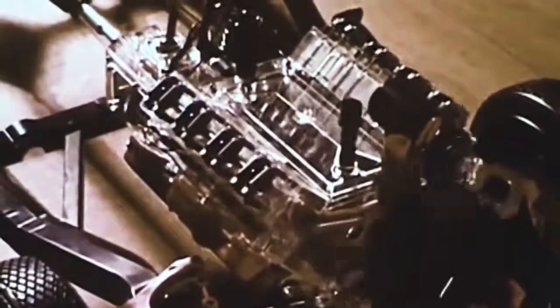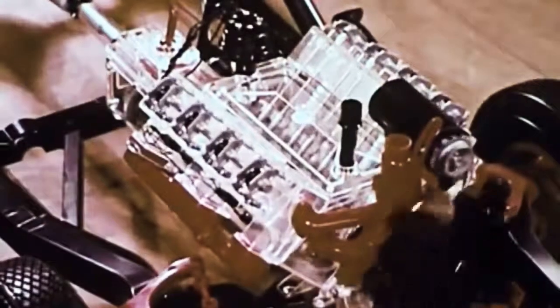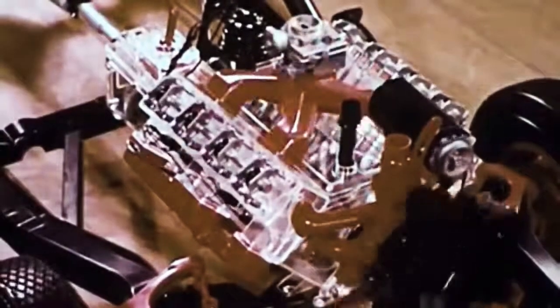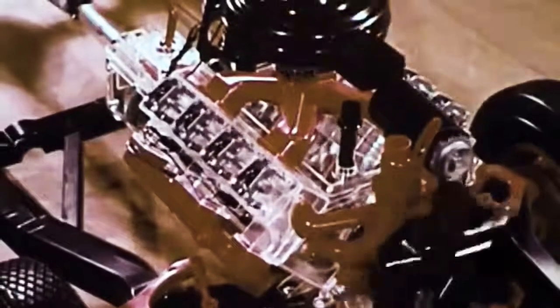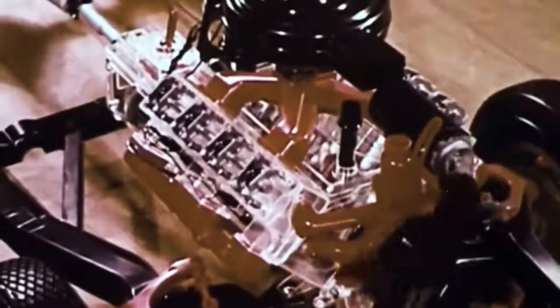Here, flashing lights simulate the firing of the spark plugs as the rotor supplies current to each in proper firing order. Continuing the build-up, here are the carburetor and the manifold. And finally, the air cleaner atop the carburetor. Here is a rear view showing how the pistons drive the crankshaft.